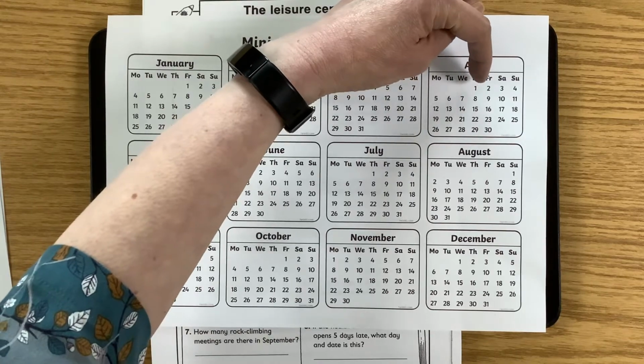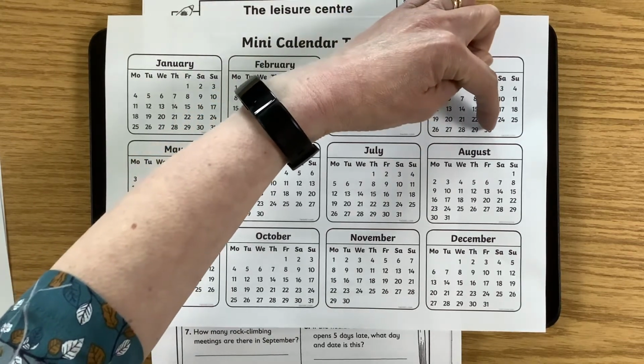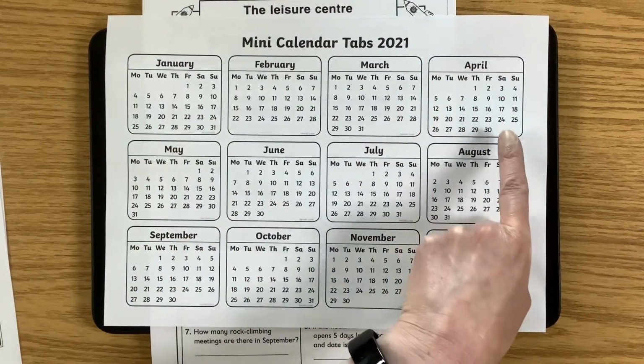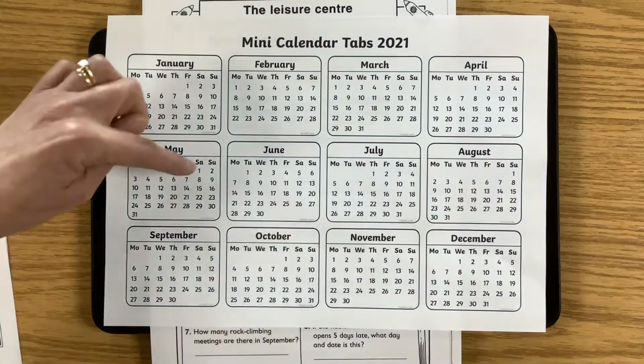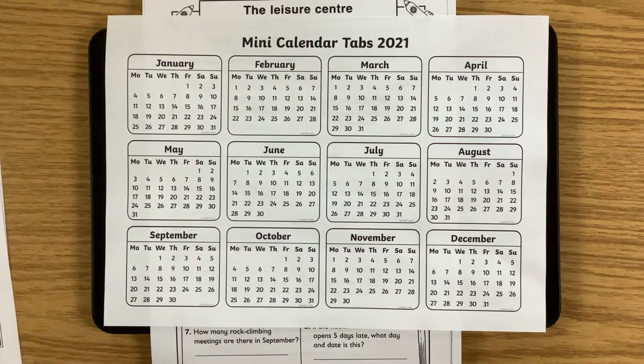30 days in April, so it runs until Friday the 30th. And then, of course, the next day, the first day of the next month, which is going to be May, has to be a Saturday. So there it is. So what we can do is we can read through the months of the year and look at the different days of the week on which date they will fall.